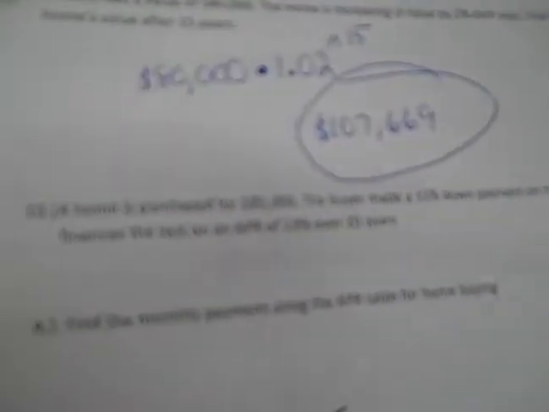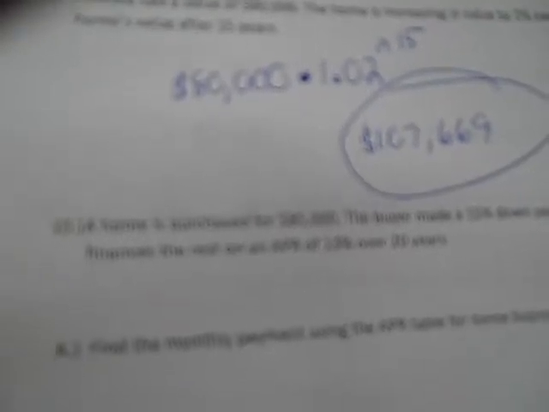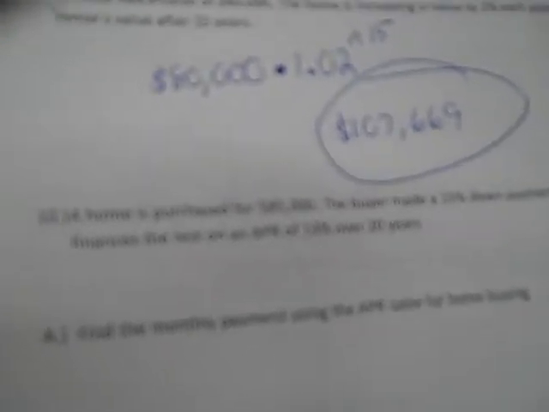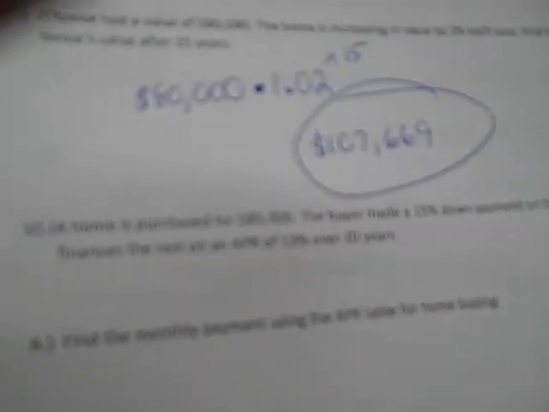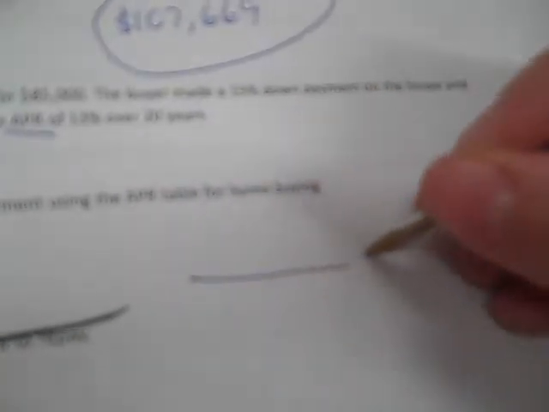Okay, number 10. A home is purchased for $85,000. The buyer made a 15% down payment on the house and finances the rest on an APR of 13% over 20 years. There's that word, APR. Find the monthly payment using the APR table for home buying. So again, APR is proportional. Okay, but I'm not buying cars, so I need to find the home, and that's on the next page. Okay. Getting a mortgage.